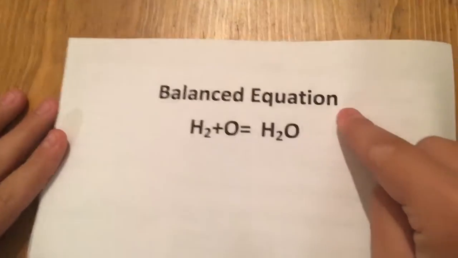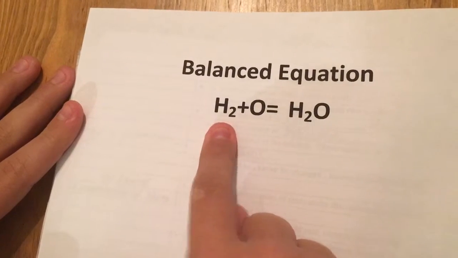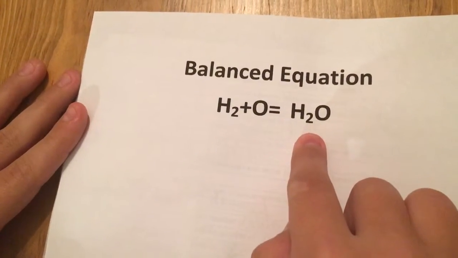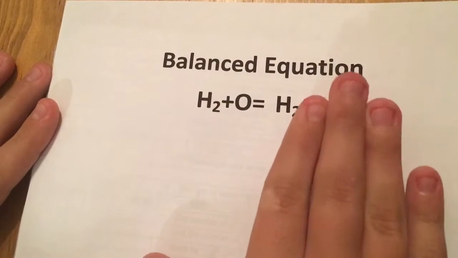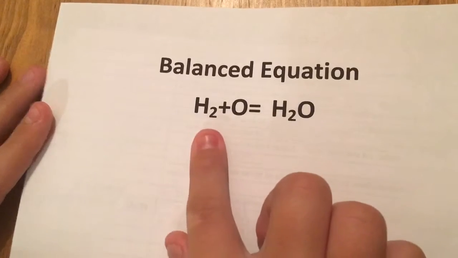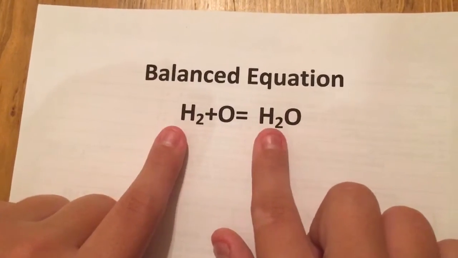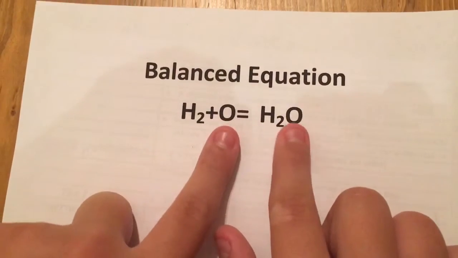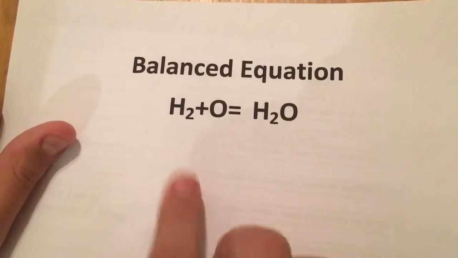A balanced equation looks like this, where there are 2 hydrogen on the reactant side, which is the left side of the equation, and 2 hydrogen products on the right-hand side, and products are always on the right-hand side of the equation. Since these are the same, this helps with the balanced equation. Oh, I see. So one side equals the other side.